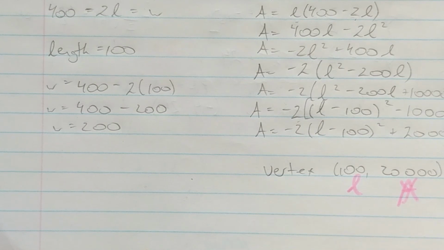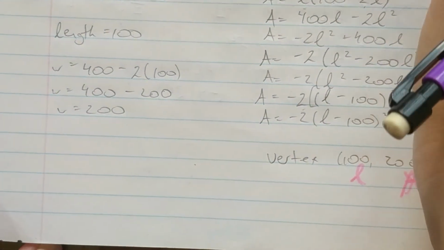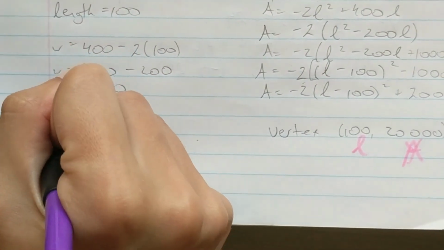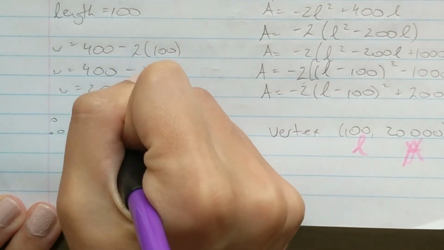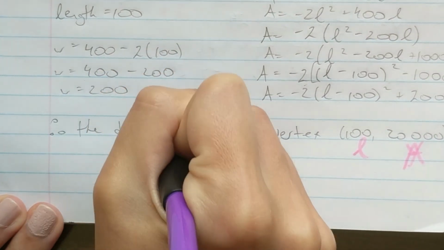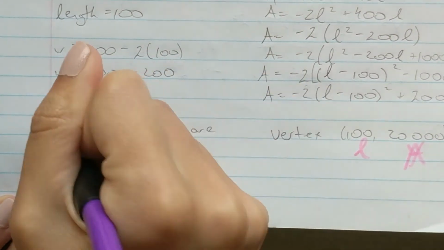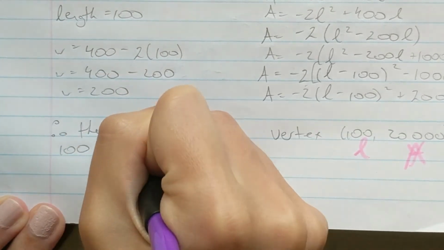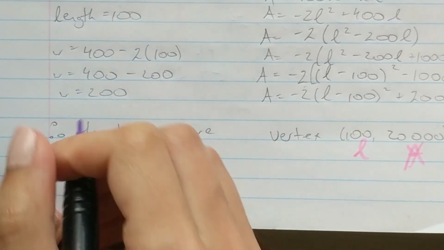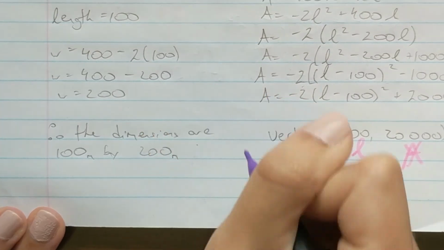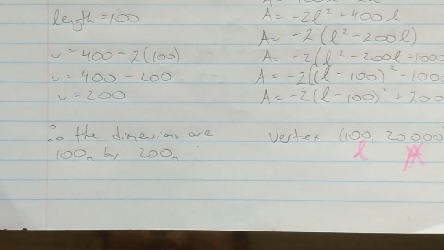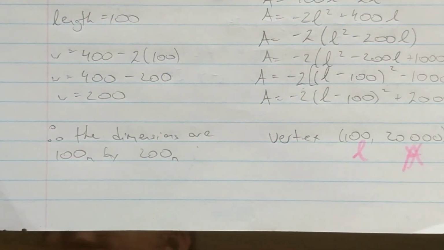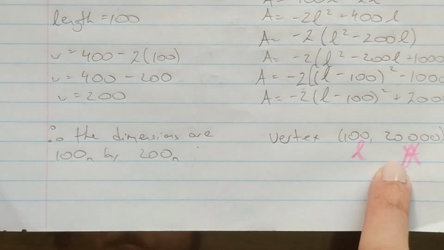Okay? So I can start off my therefore statement immediately, and I can say therefore the dimensions are 100 by 200, and we're dealing with meters here, so we'll add those units. And my maximum area is going to be 20,000. And if you aren't convinced that we can pull that straight from the vertex form, that's fine.